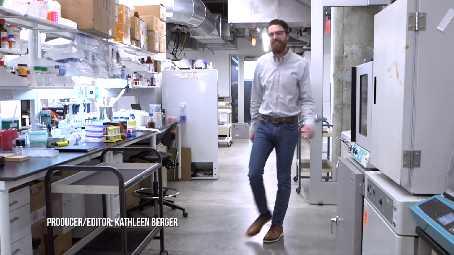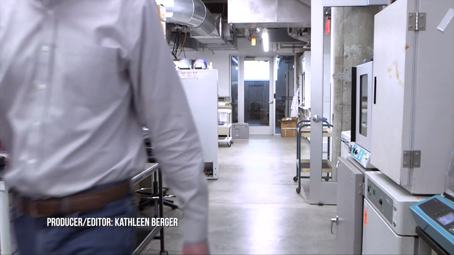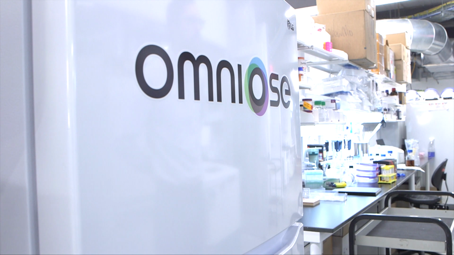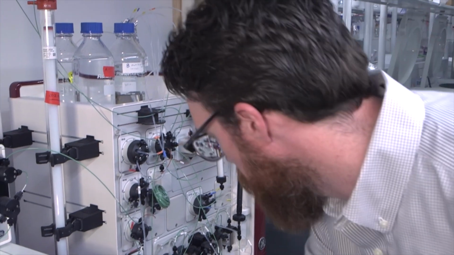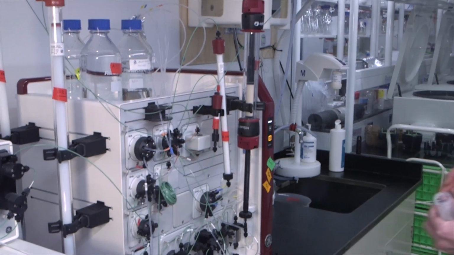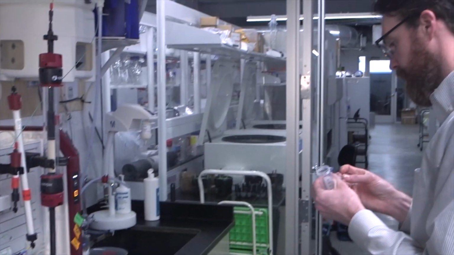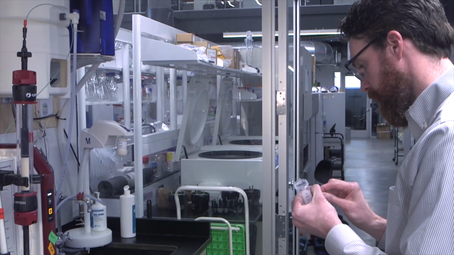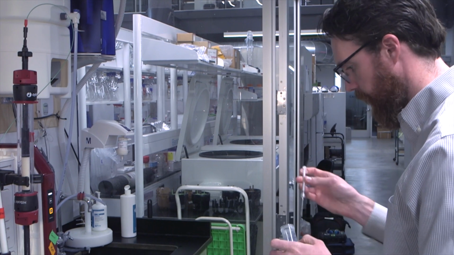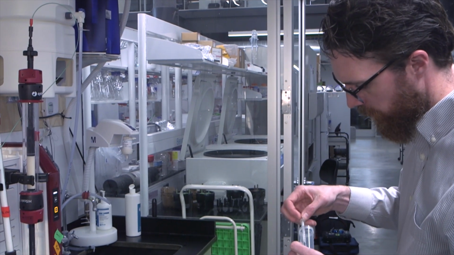We do subunit vaccines, and there are lots of different types of subunit vaccines, but in general, a subunit vaccine takes a piece of the pathogen. It could be a virus or a bacteria. In our case, we only do bacterial subunit vaccines, and they're called conjugate vaccines.